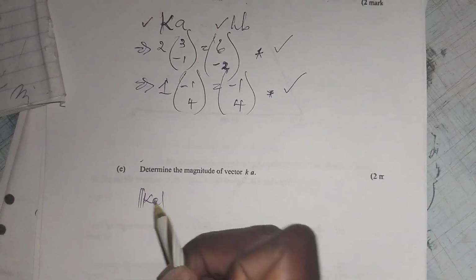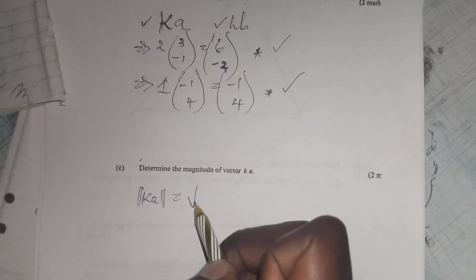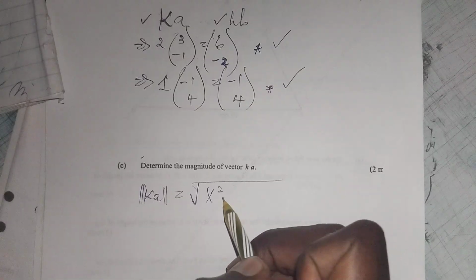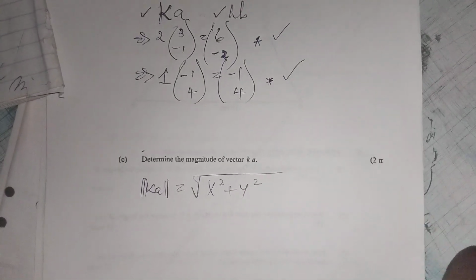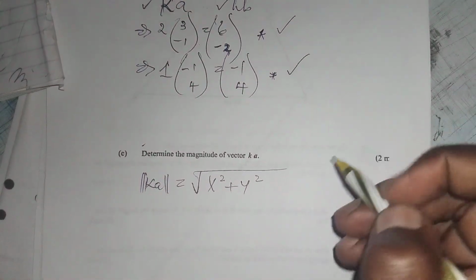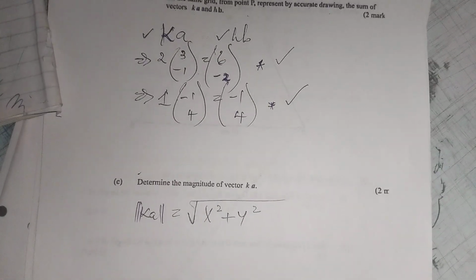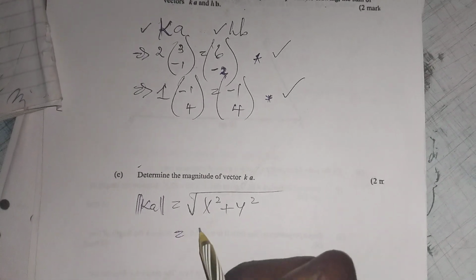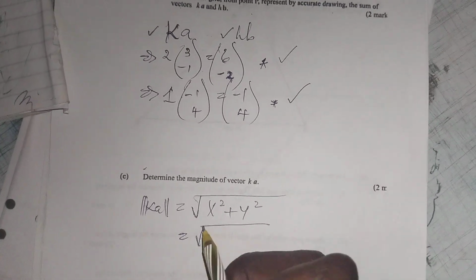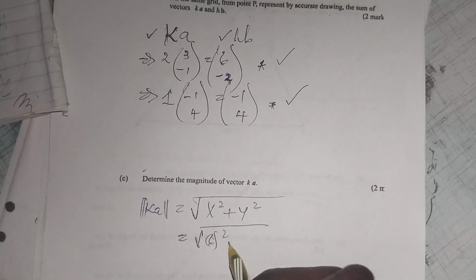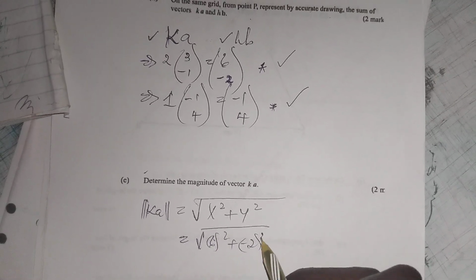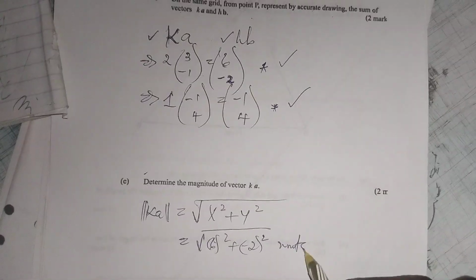The magnitude of KA usually has the root of x squared plus y squared, so it will be the square root of 6 squared plus (-2) squared units.